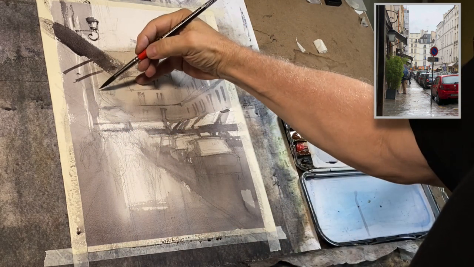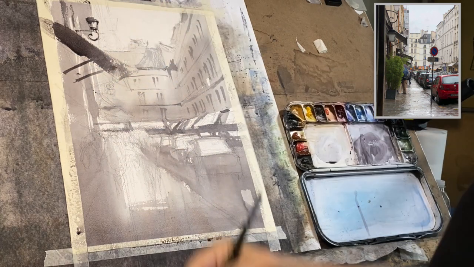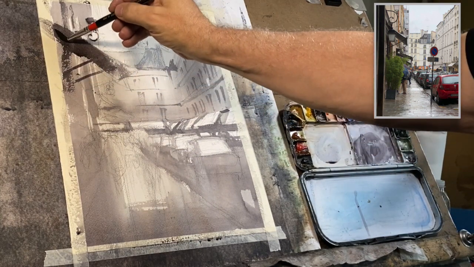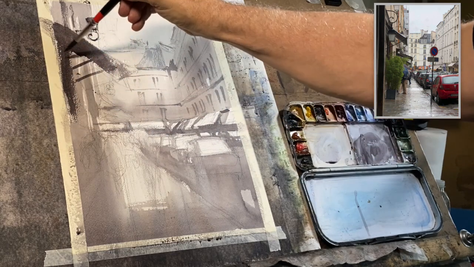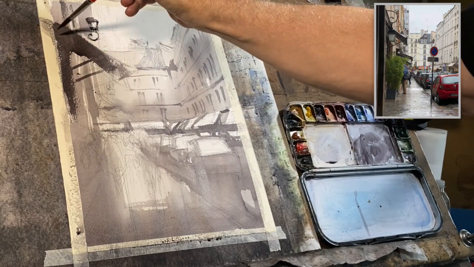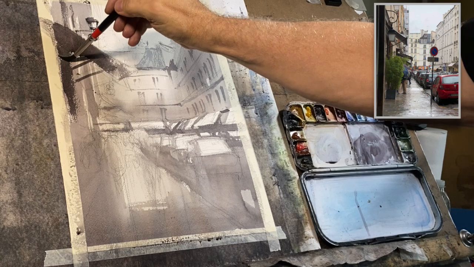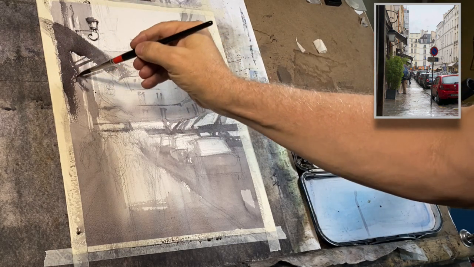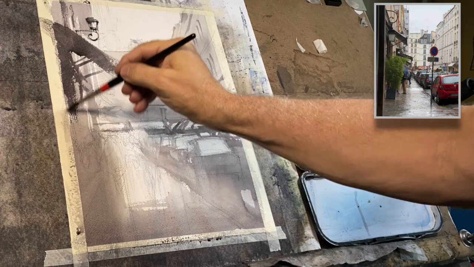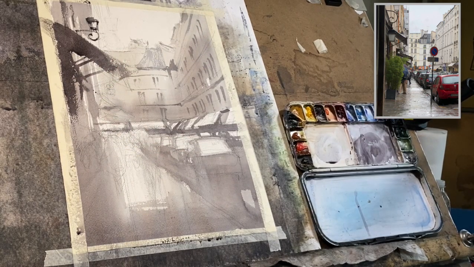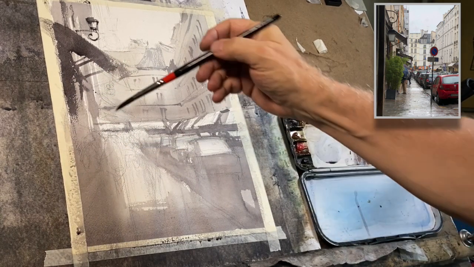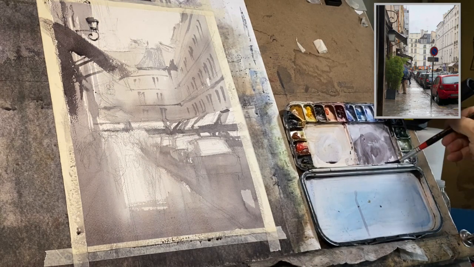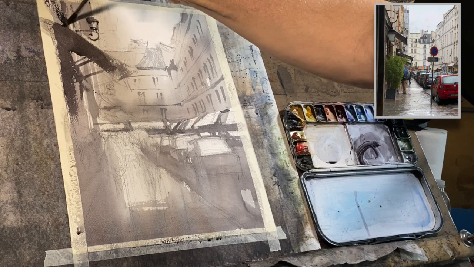And we have another awning down here. I want to take care of this first though. Join it to the side of the building a little bit and create some feeling of perspective. Not too dark.